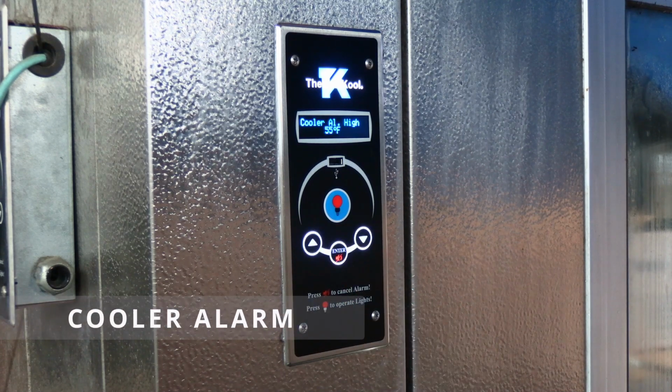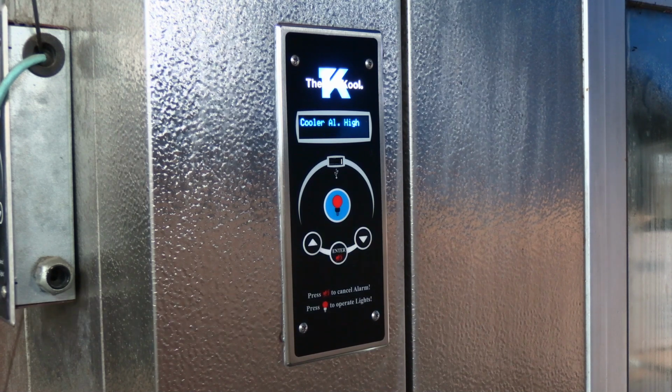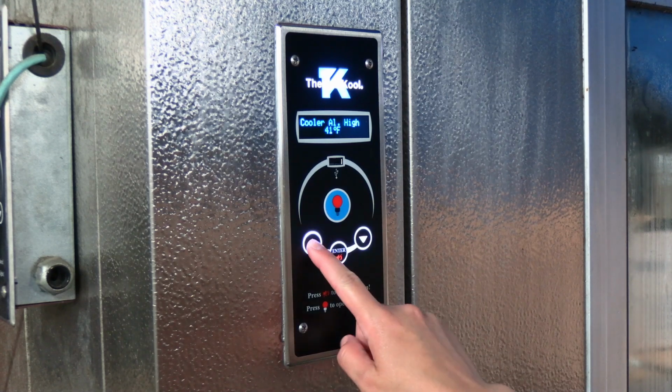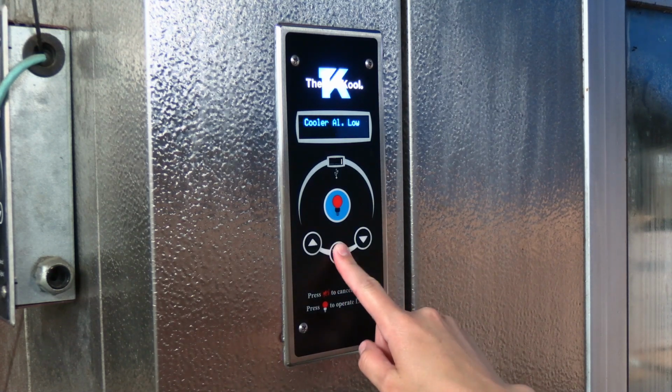Cooler alarm. If cooler was selected during room setup, the next two displays will show cooler alarm high and cooler alarm low. The display will show cooler AL high. This option allows you to select at what temperature the alarm will sound if temperatures begin to rise within the cooler. The default range is from 41 to 55 degrees Fahrenheit. To change the temperature, press the up or down arrow, then press Enter.